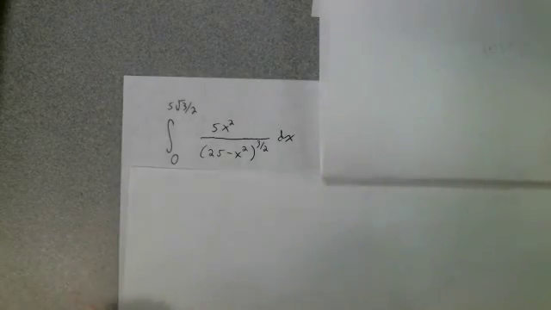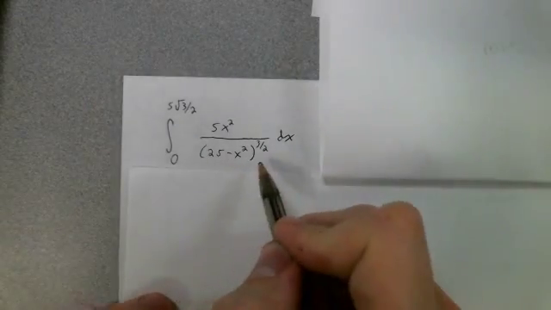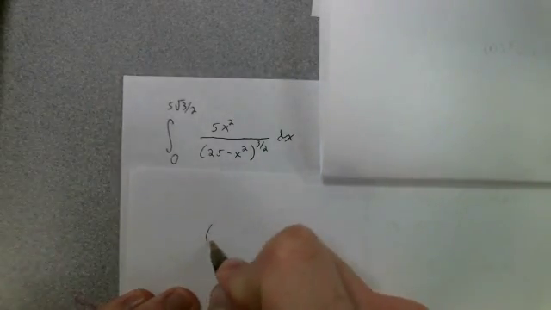Alright, another problem for you. So I'm doing the integral from 0 to 5 root 3 over 2 of 5x squared all over 25 minus x squared to the 3/2 power. You might be wondering, well, what does this have to do with trig substitution? I don't see an annoying square root to get rid of. Well, look at that 25 minus x squared to the 3/2 power.